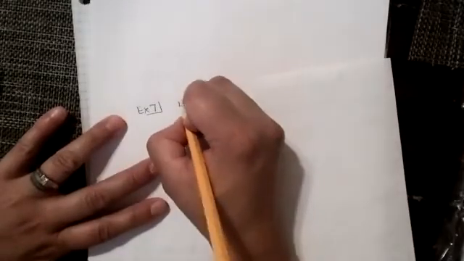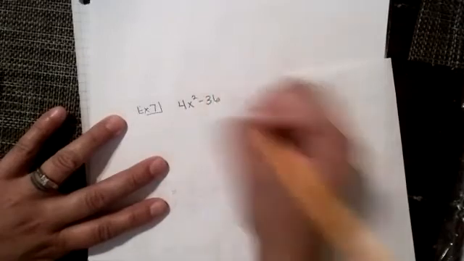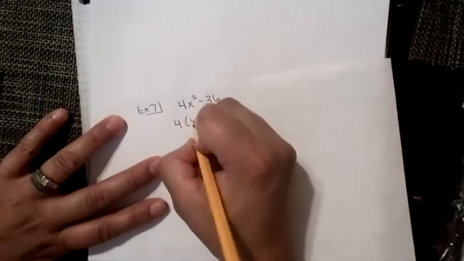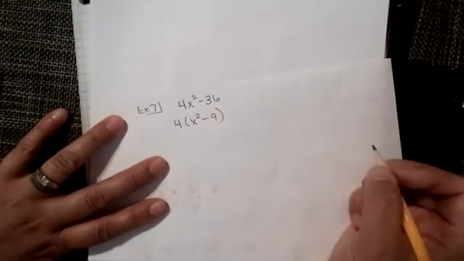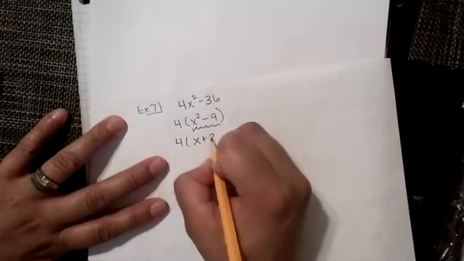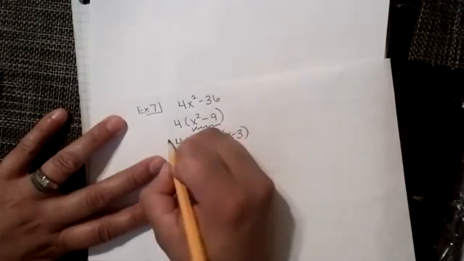Last one. We have 4x squared minus 36. The GCF here is going to be a 4. So then I'm left with x squared minus 9. This is a difference of squares. That is going to be x plus 3, x minus 3.